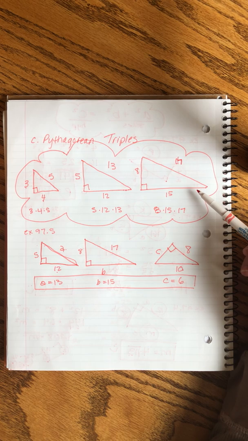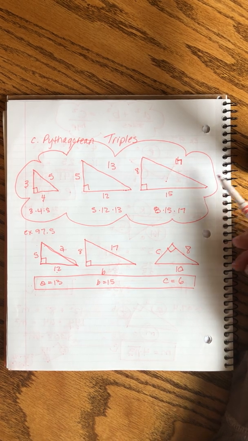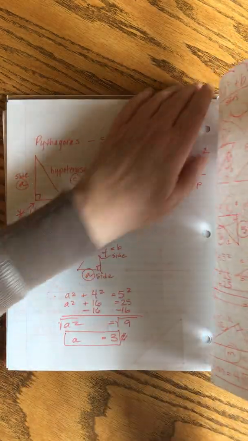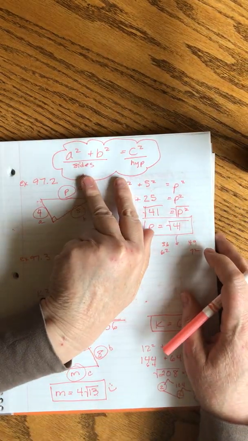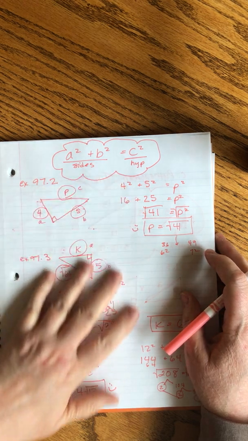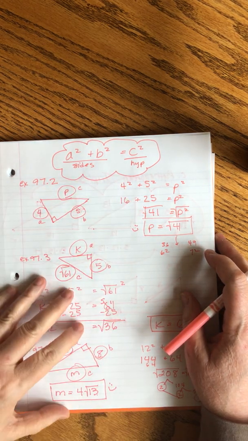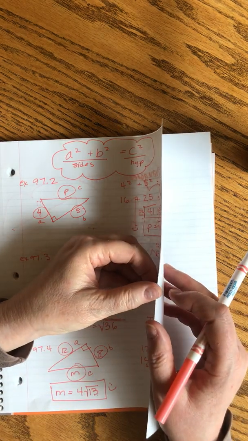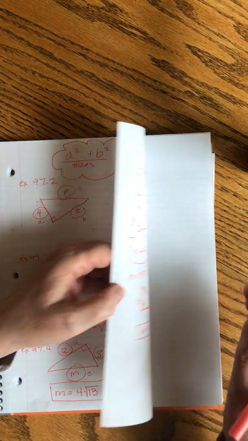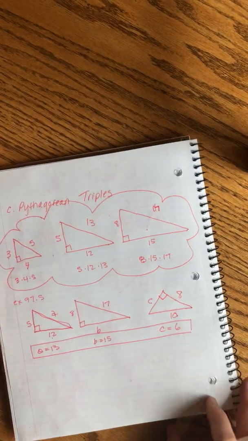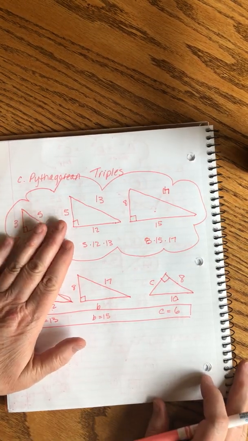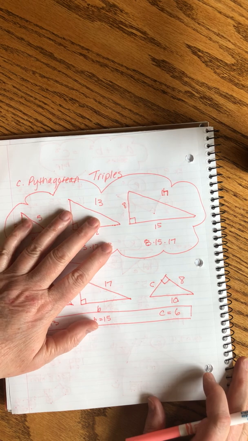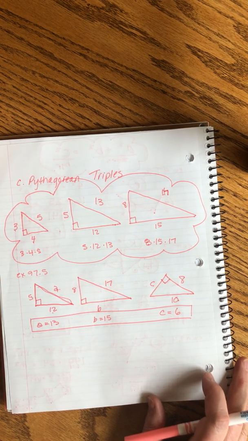I don't get real excited about having you memorize this. At this point, I'm much more interested in you understanding how to use the formula to solve, because that will always work. And if you memorize a few of the easy ones, well, you know, that's cool. But this is not anything that I consider high priority. This is just nice to know, not need to know.